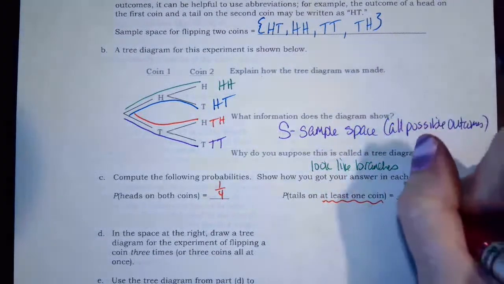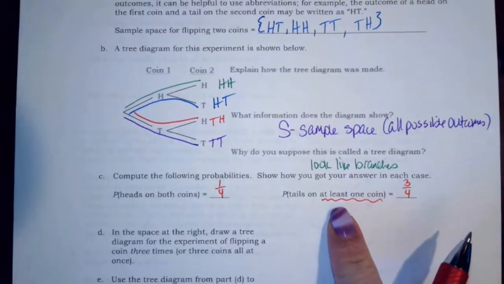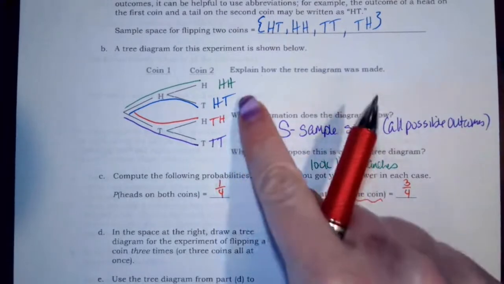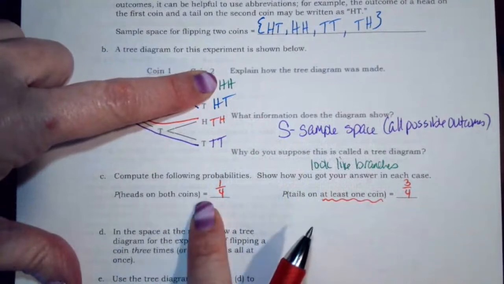Shanique, perfect. 3 out of 4. At least 1 means that I have at least 1 or 2 tails. So the only one that doesn't fit that was when I have heads on both coins.